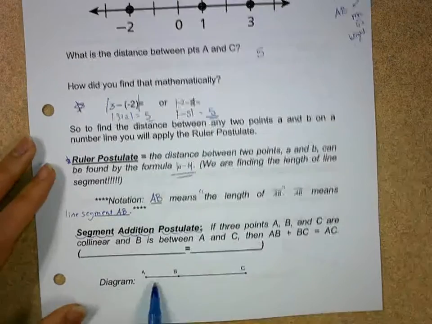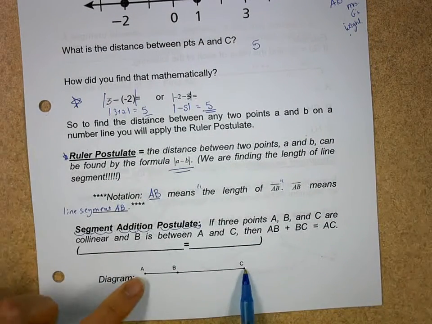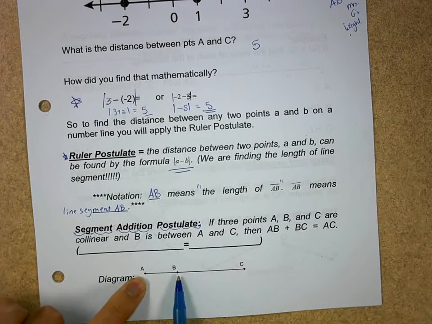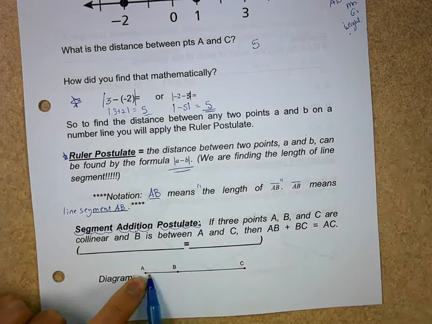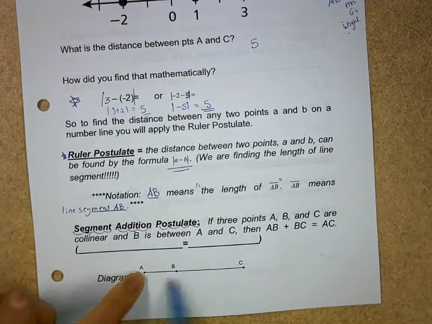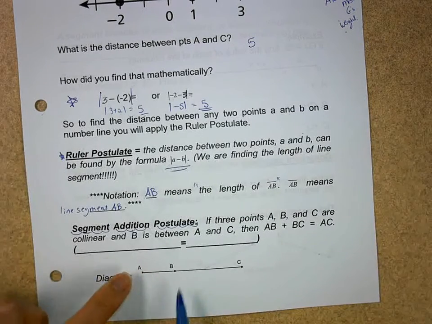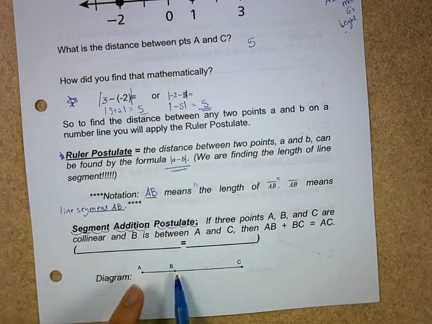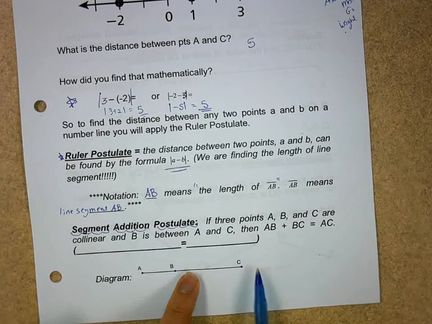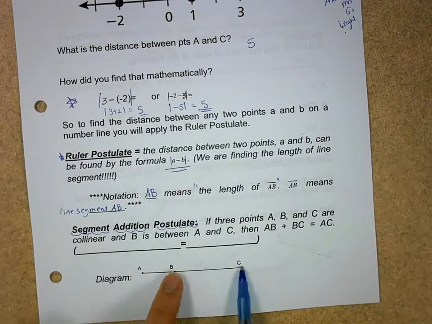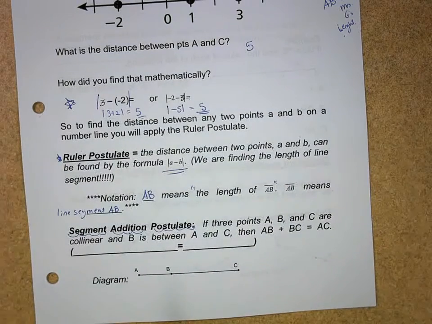Well, here's what we're showing here in the diagram. Here I have a line segment AC, but I have another point in between. That's called betweenness. So to be between, you have to be between the two endpoints, somewhere in there. And that point makes two smaller segments. I have segment AB and I have segment BC. Now, do you guys agree with me that the two smaller ones make the bigger one?